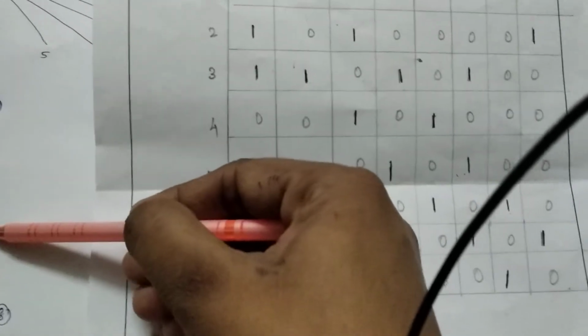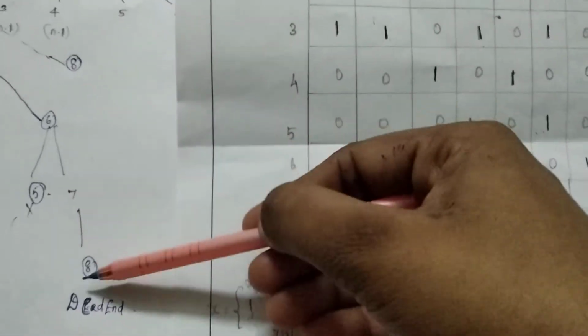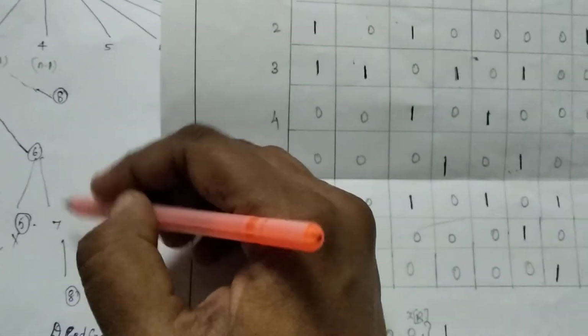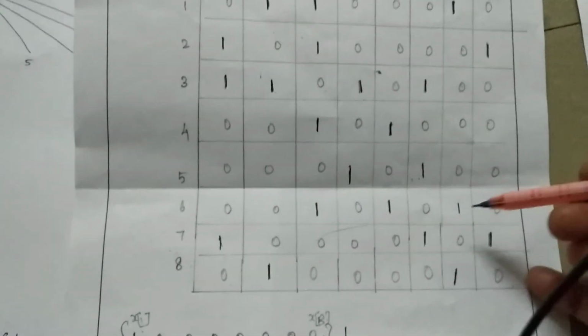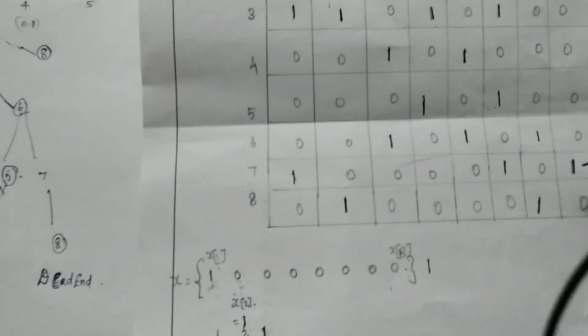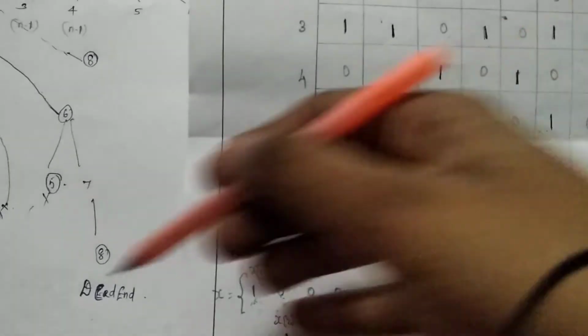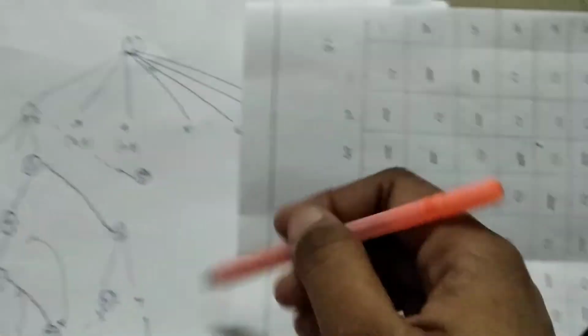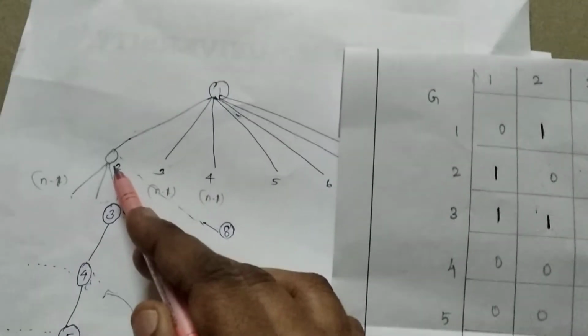Now there are two possibilities, either to 7 or to 8, right? Only two. So let's take 6 to 7, and 7 to 8. That also becomes failed, right? So backtrack, come to this position.